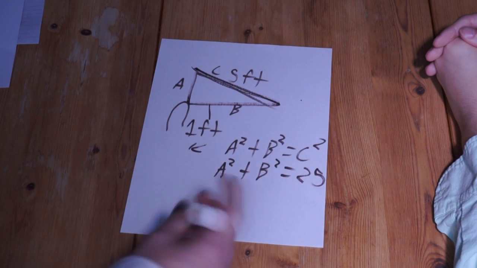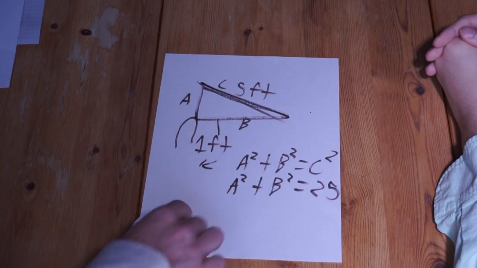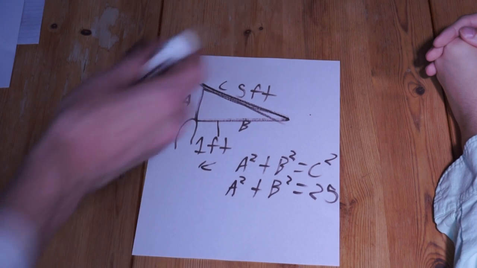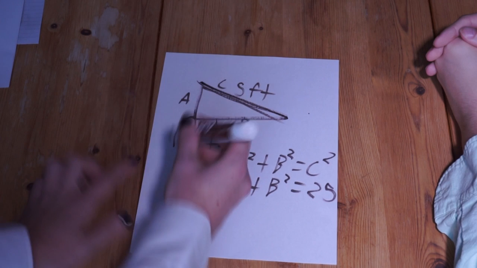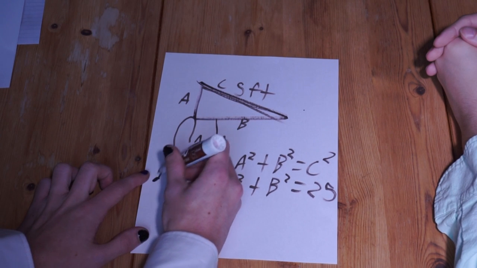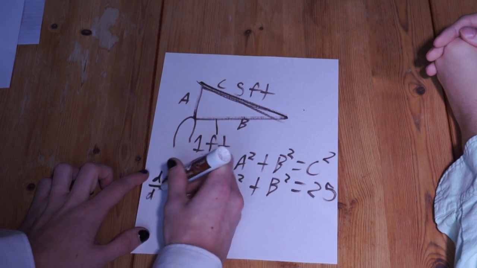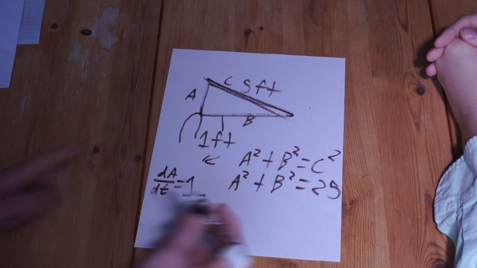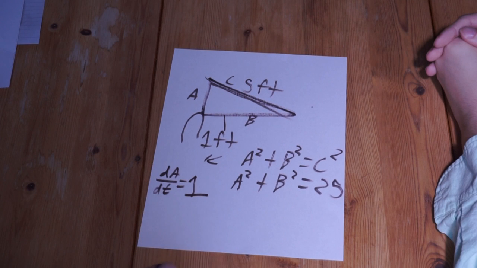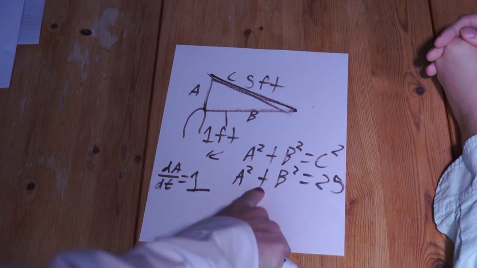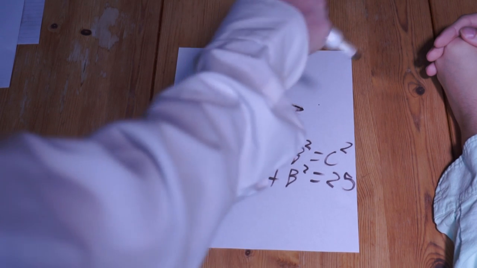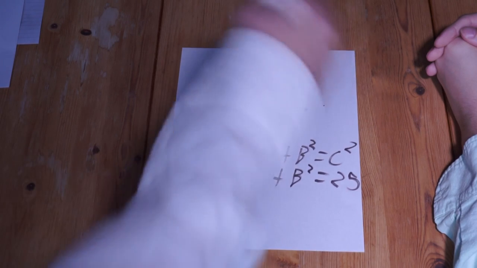Let's also plug in that we are assuming that somebody is going to be opening the door at about 1 foot per second, which makes the rate of change of A, which is dA over dt, 1. So, we have that, so let's go ahead and take the derivative of this so that we can find the instantaneous rate of change of B at 1 foot.